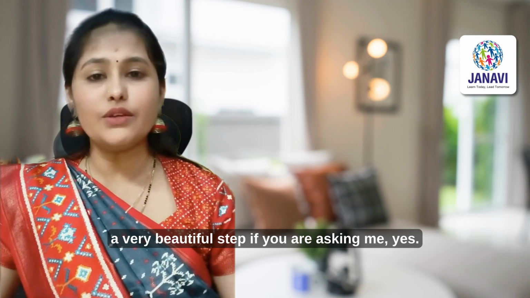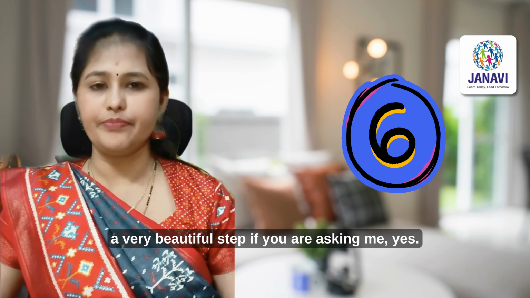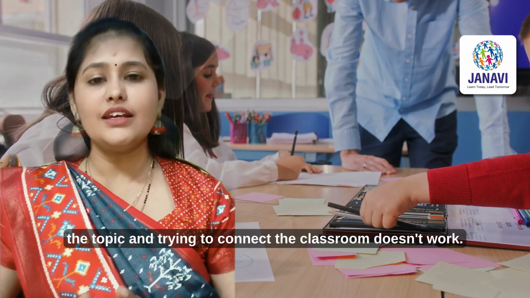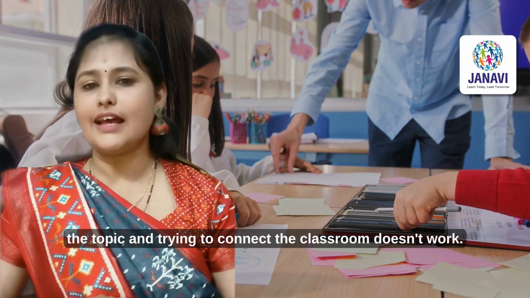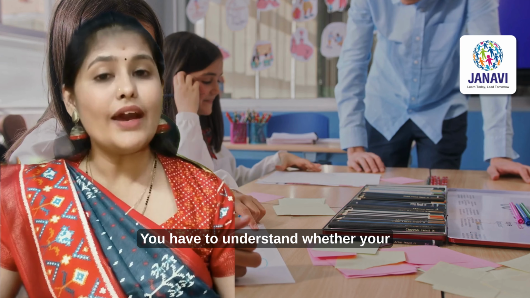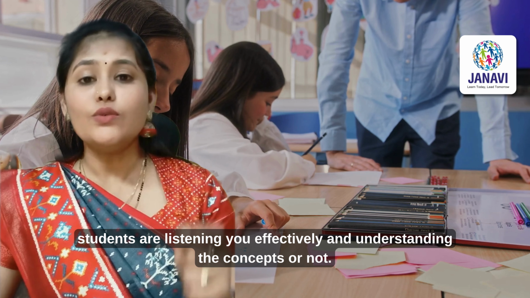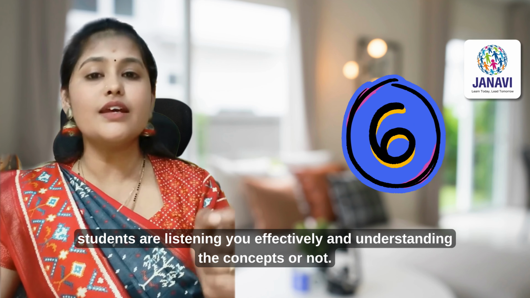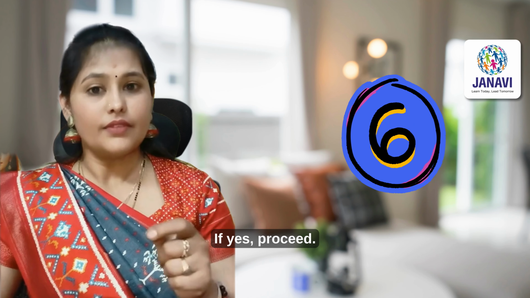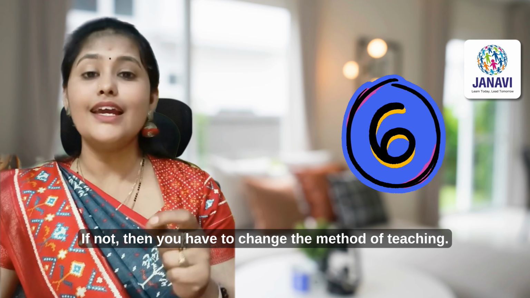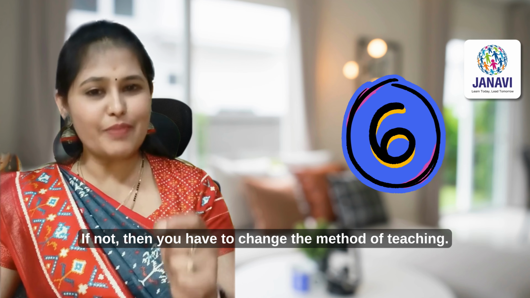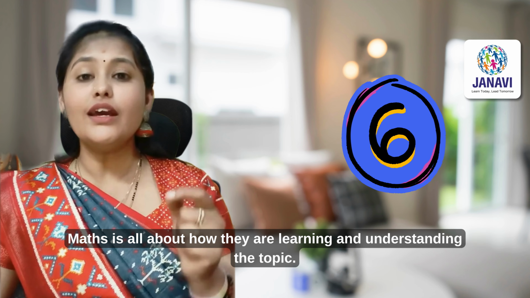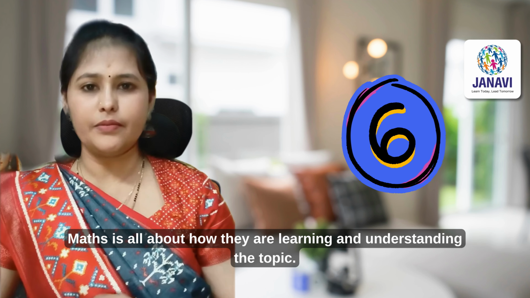The sixth step is all about checking understanding. A very beautiful step if you are asking me, yes. If you are just conveying the topic and elaborating the topic and trying to connect with the classroom, it doesn't work. You have to understand whether your students are listening effectively and understanding the concepts or not. If yes, proceed. If not, then you have to change the method of teaching. At the end of the day, what matters is how they are learning and understanding the topic.